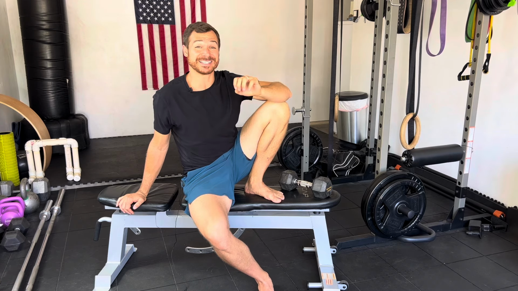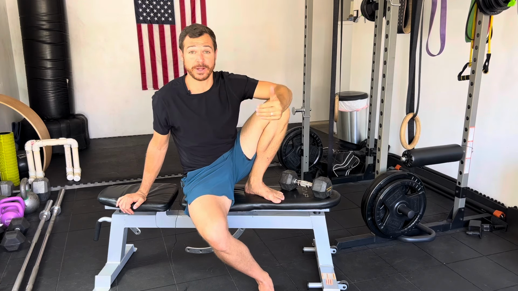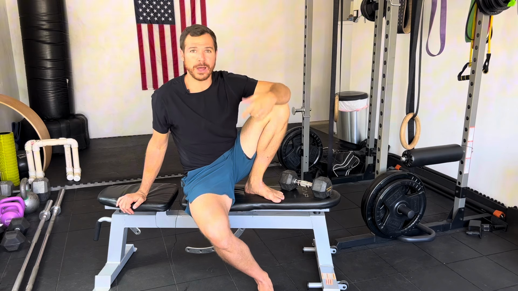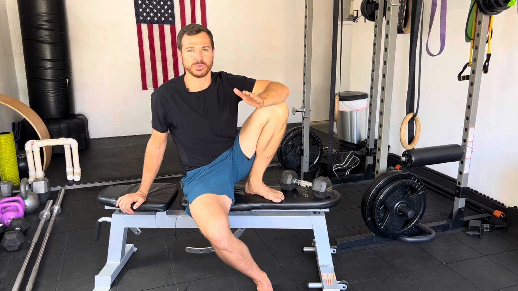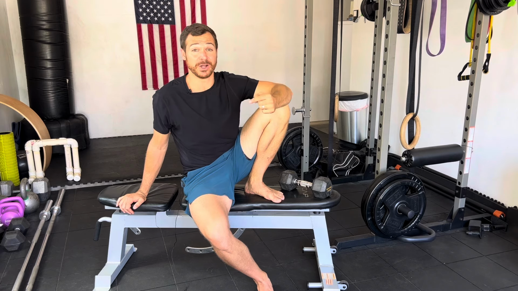Sometimes within the same set, it might start to feel better. Sometimes within the same workout as you do multiple sets. And certainly from session to session and from week to week, this is gonna start to feel a lot better, like really quickly. You should notice a change very, very quickly with these exercises.